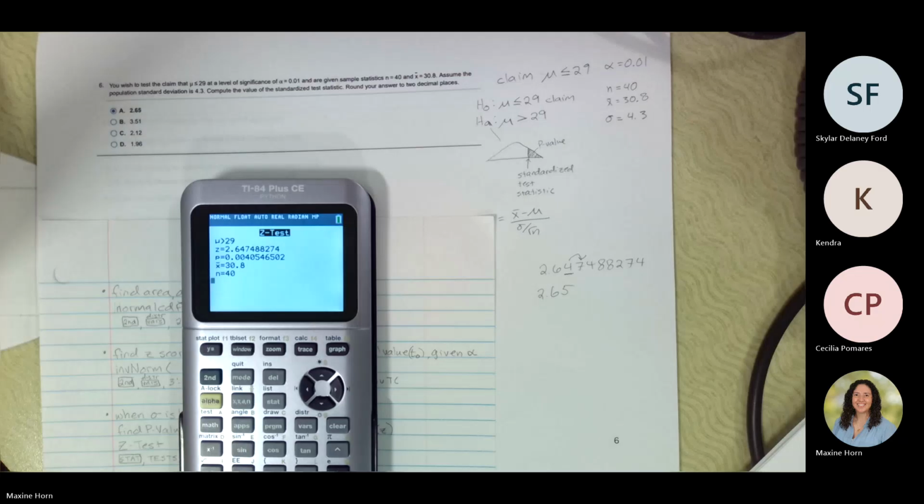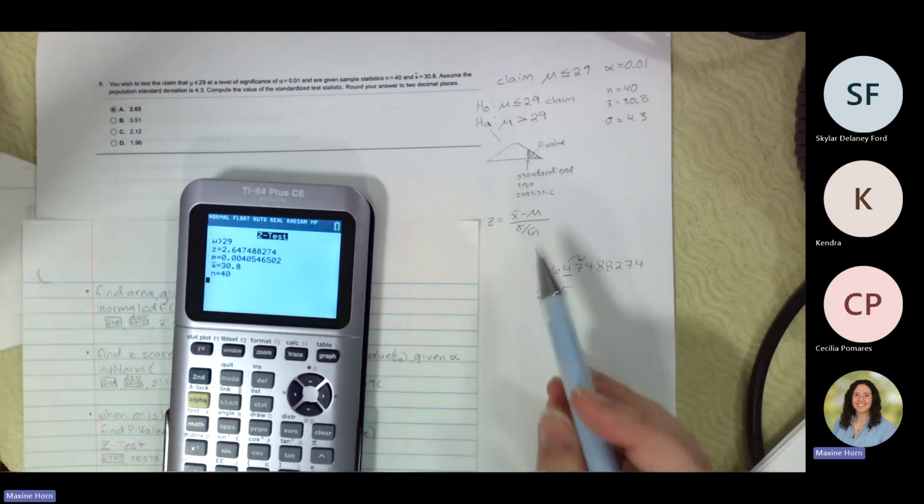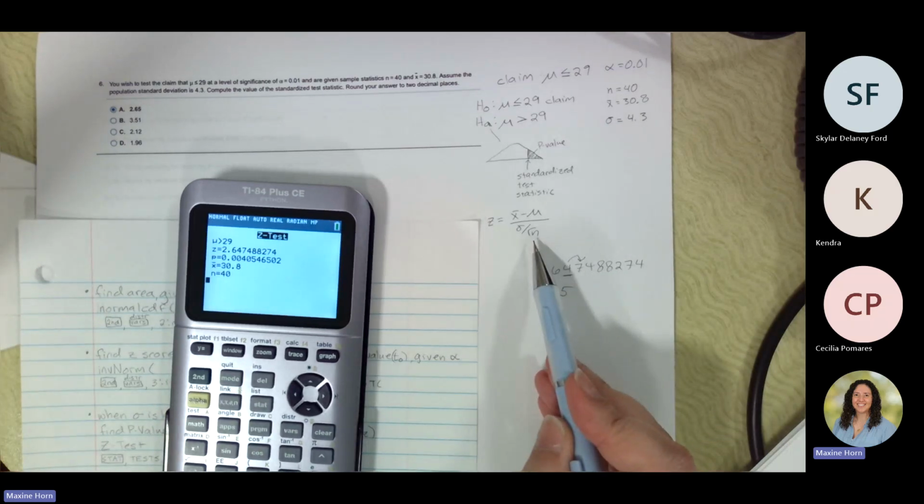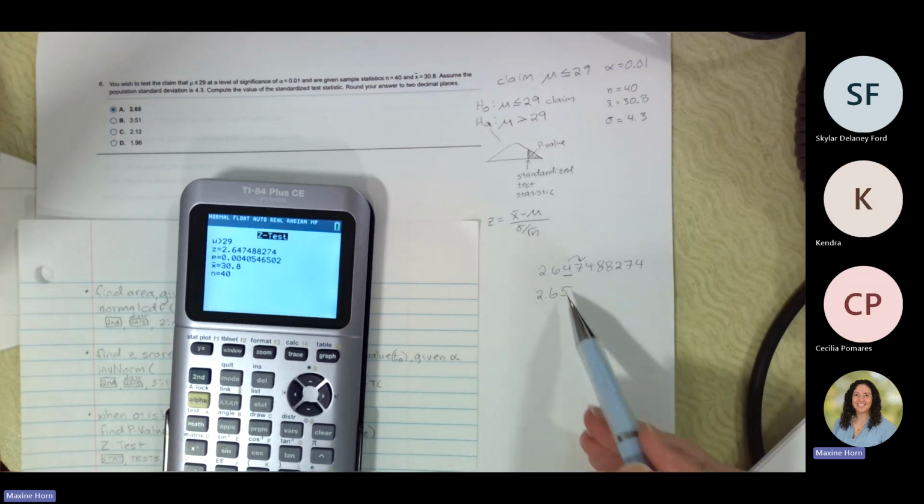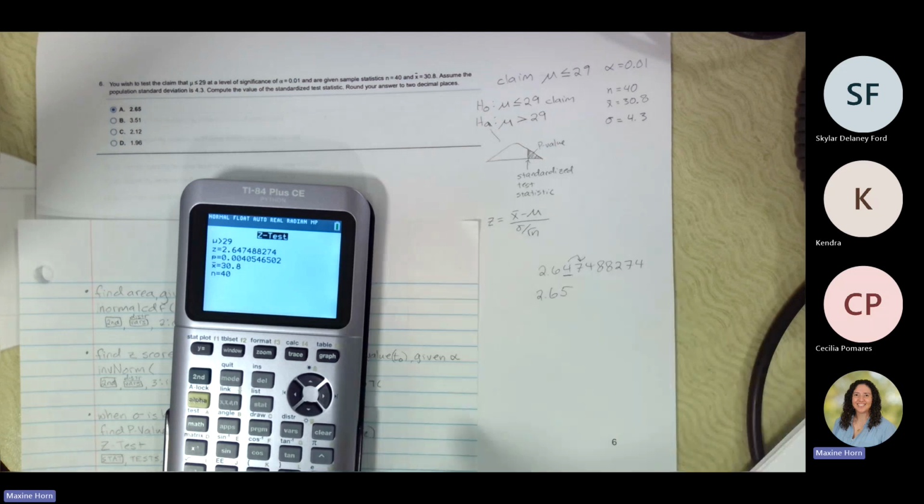I always say you never want to get a question wrong because you rounded wrong or because you typed in the number wrong or anything like that. So always check your work as you go, check to see if your answer makes sense, check to see if what you're plugging in makes sense. Again, if you want to use the formula, you can. It's just often much faster to plug this into the calculator.